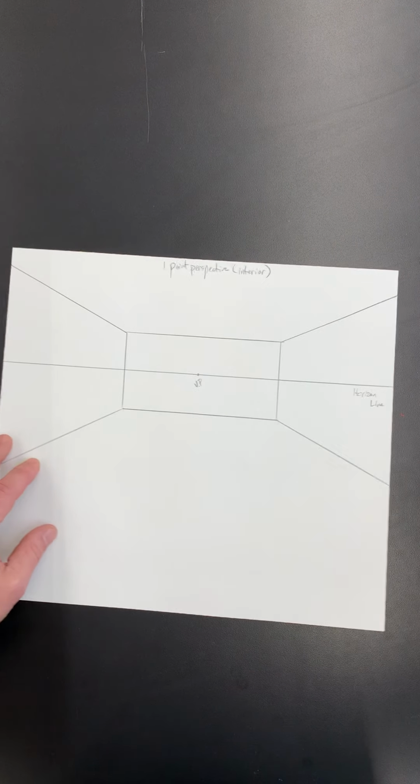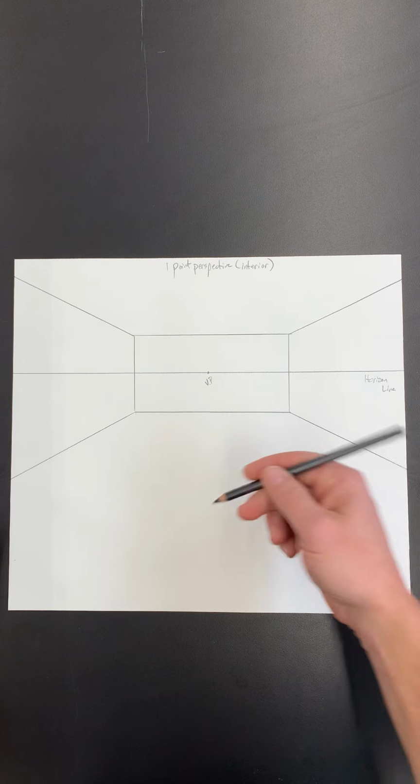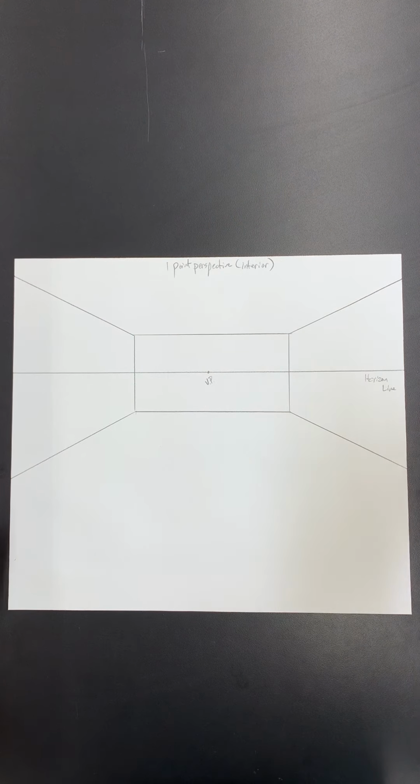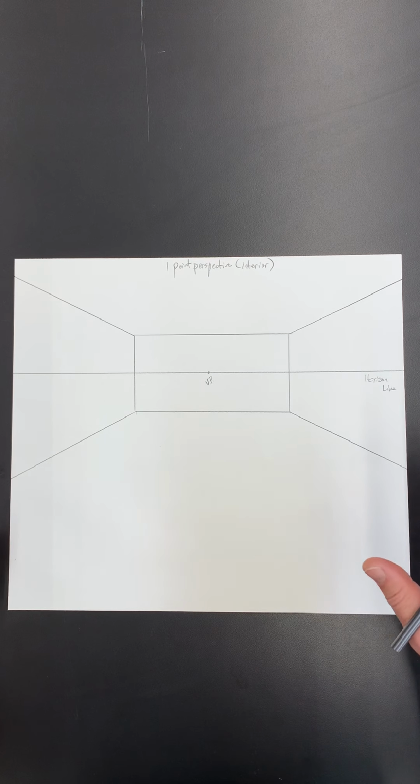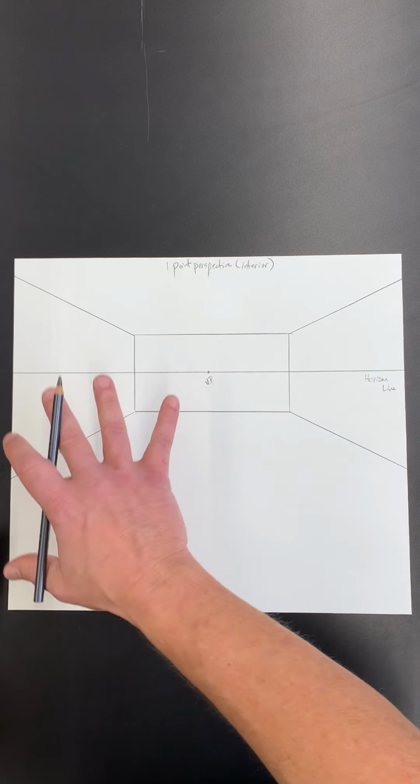So what we've done here is we have created a floor, ceiling, and 3 walls. The 4th wall would be back behind us in our point of view. All right, so this is our interior. We're going to start talking about how to put things on the walls of this interior.